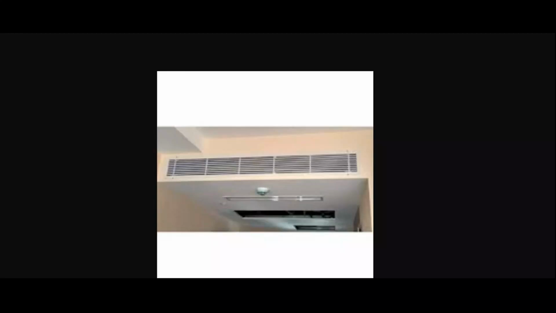So it is hiding inside the false ceiling. So it is called hideaway. Mostly in hotel applications or some residential applications like villas, we used to see hideaways.